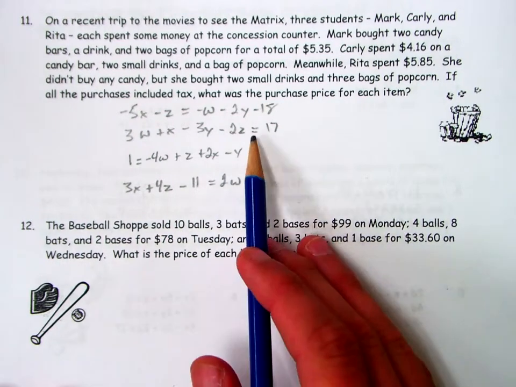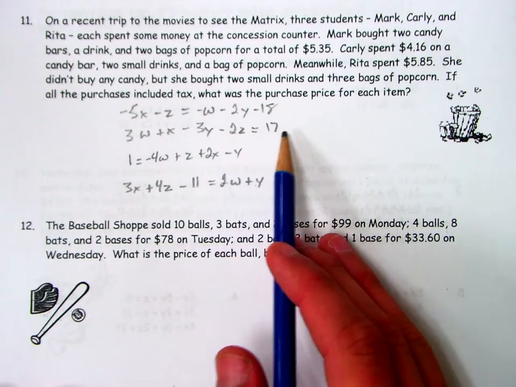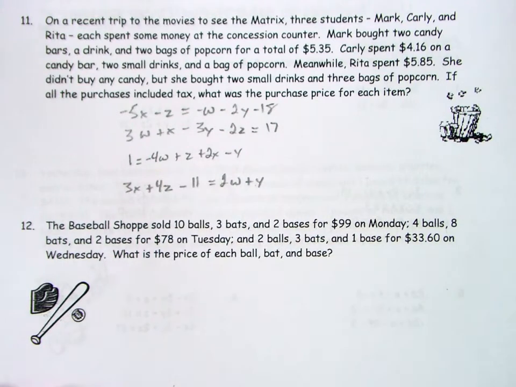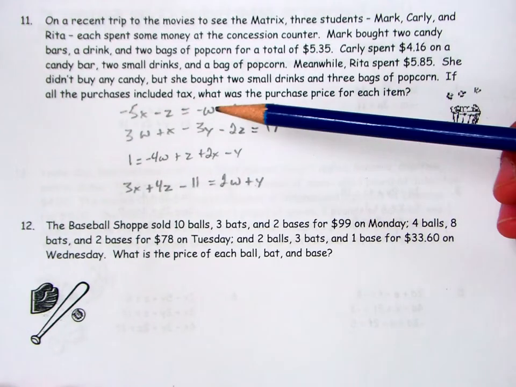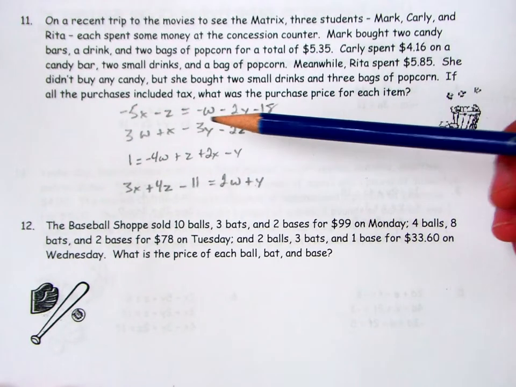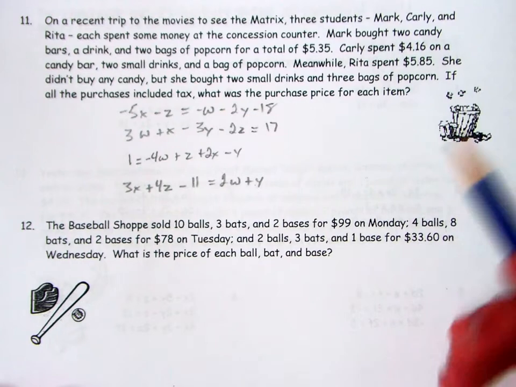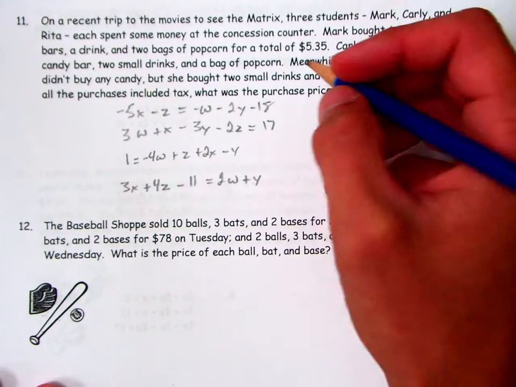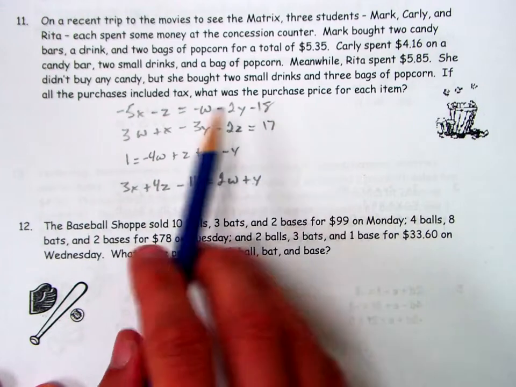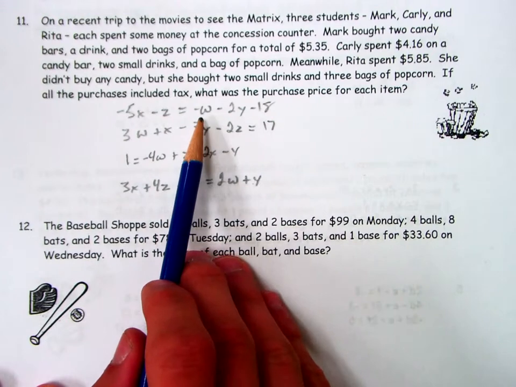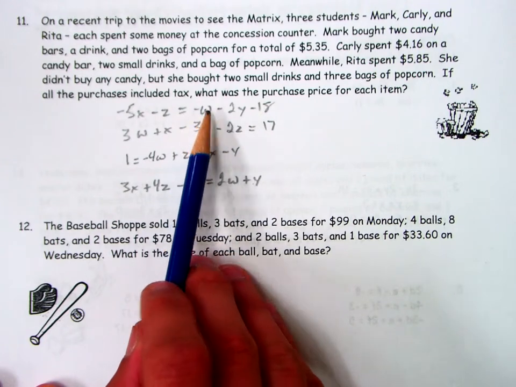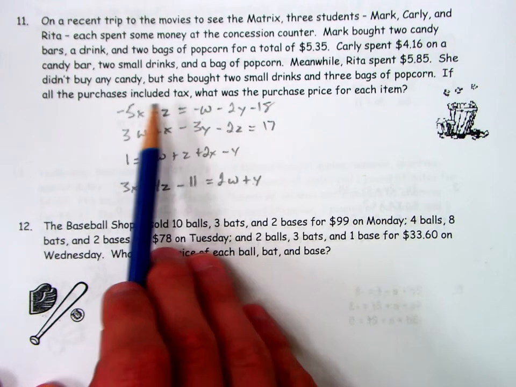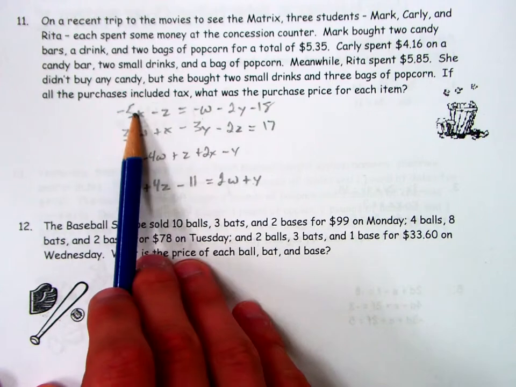So, for example, if you have a matrix that looks like this, I'm just going to make one up real quick. Negative 5x minus z equals negative w minus 2y minus 18. 3w plus x minus 3. So say you have this system of equations and you need to plug it into a matrix. Well, you first of all have to have all this stuff in standard form.